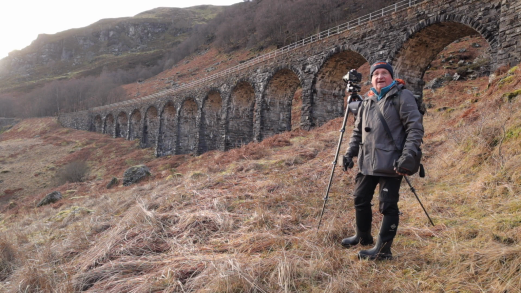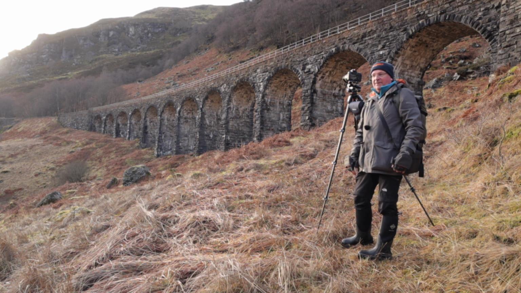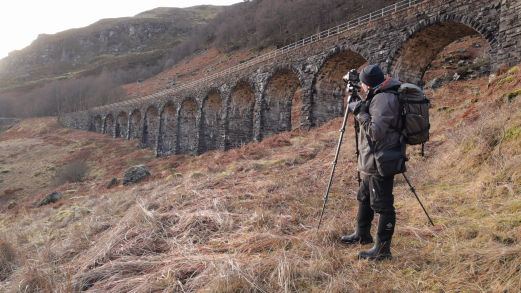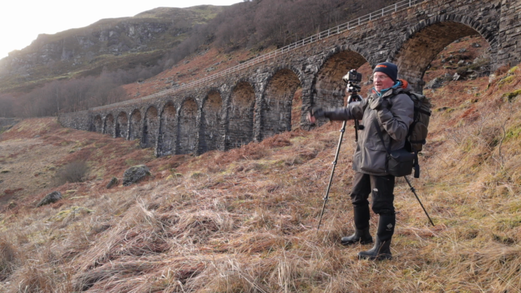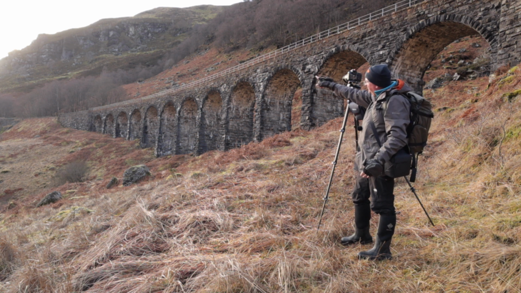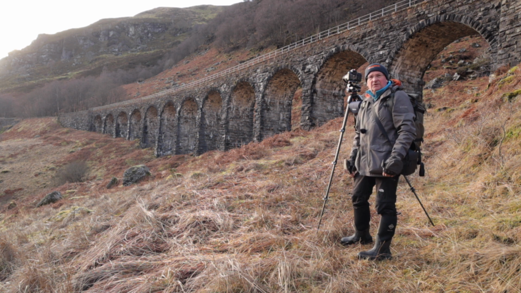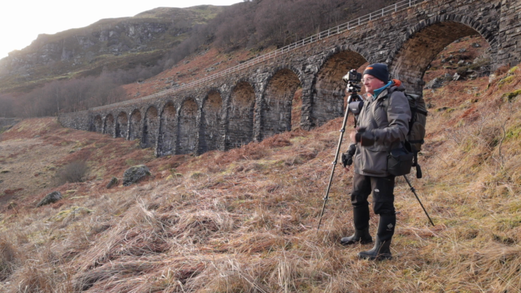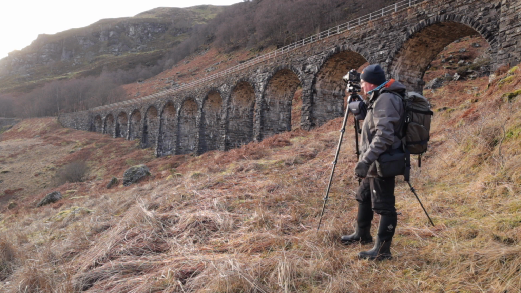Alright, so I've caught my breath a bit. I've still got the sun up on the top left hand side before it goes behind the hill, and it's given me a lot of lens flare, but I might add that to the image. I'll see how it looks when I process it.